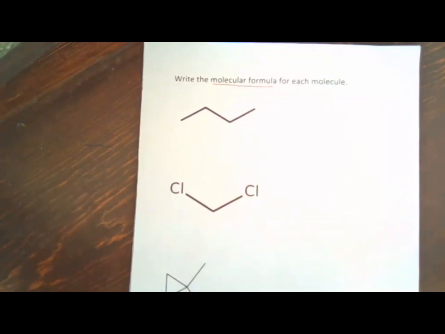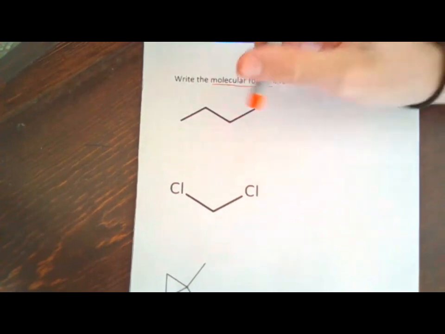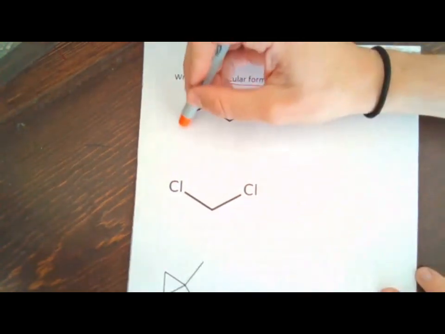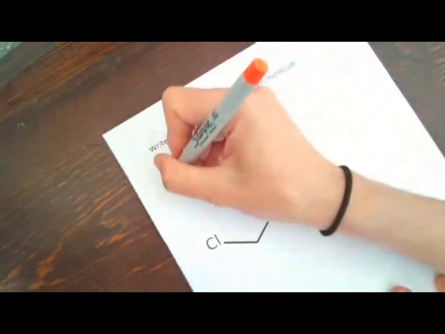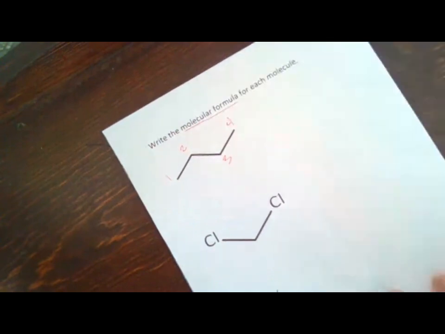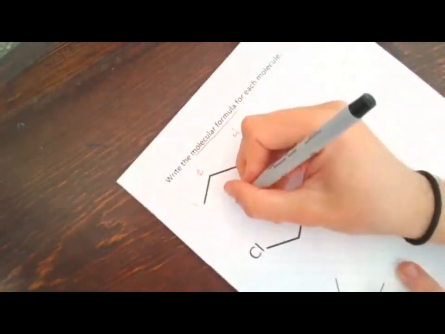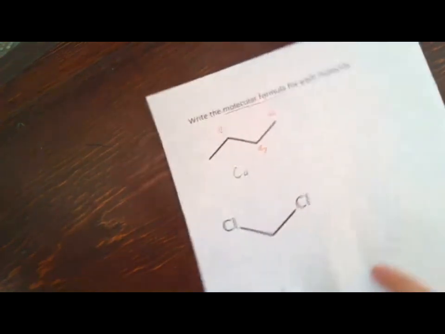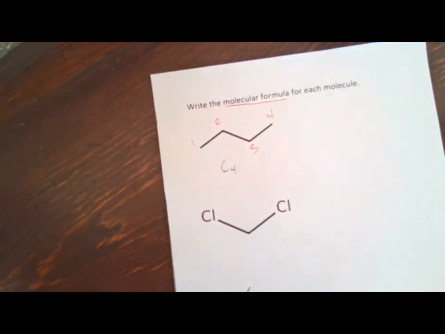And basically what we're looking for is every angle. So it's very tempting to normally look at this and be like 1, 2. But we don't want to forget that on the end here is still a carbon atom. 1, 2, 3, 4. No explicit atoms were written. There's no symbols, right? So that means they have to be carbon atoms, which means we know right away that the formula has to be C4 something. And so there are 4 carbon atoms in this molecule.